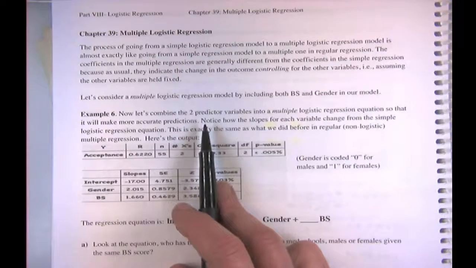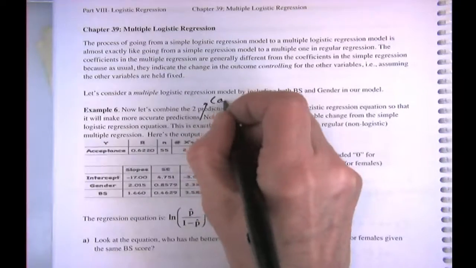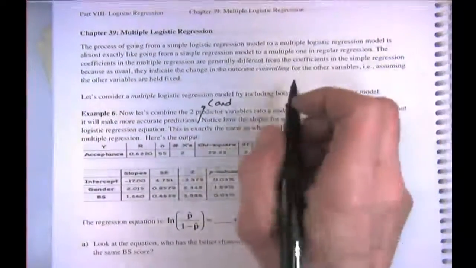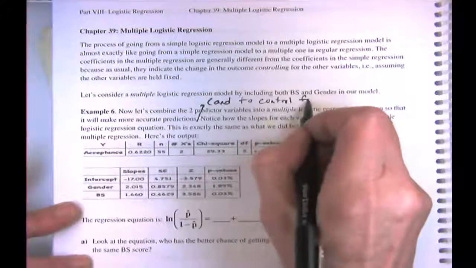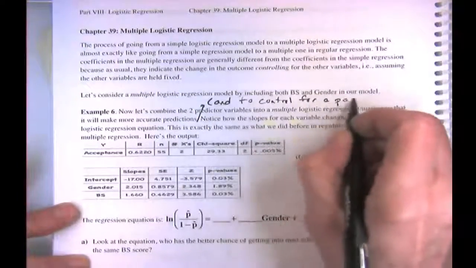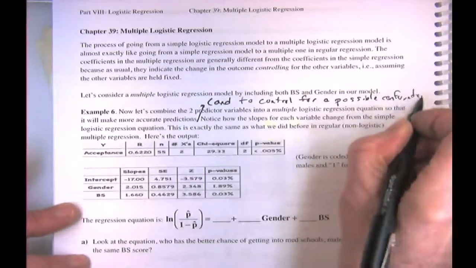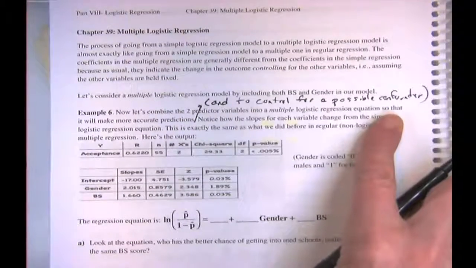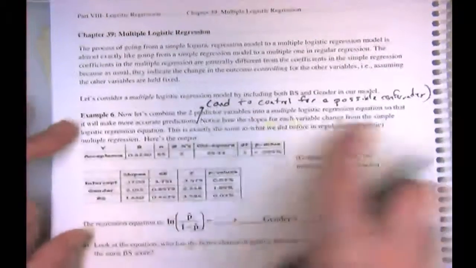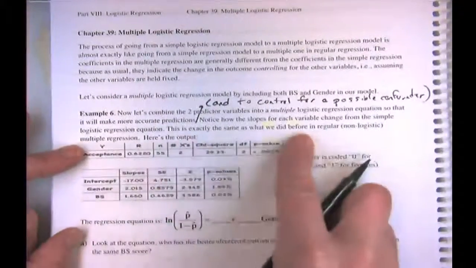You could also do it to control for a possible confounder. Because what it's going to do is say, for males and females who have the same exact biological scores, is females still favored? All right, so they're going to change these slopes.